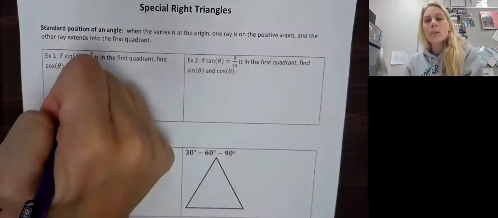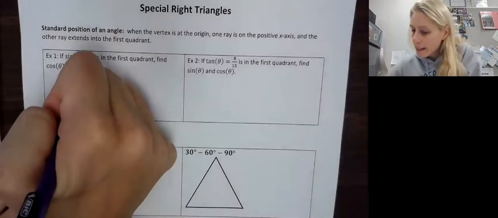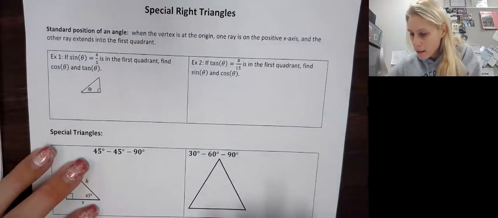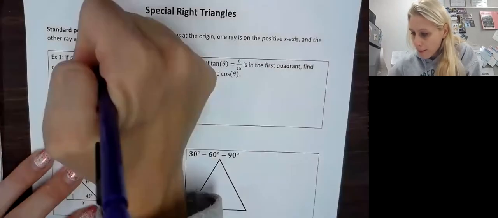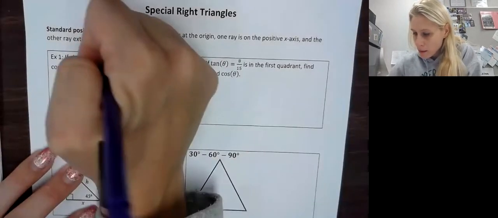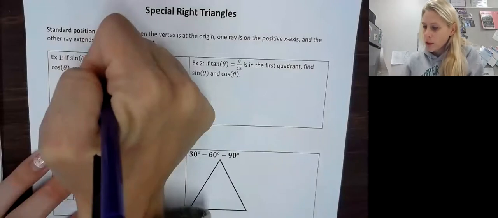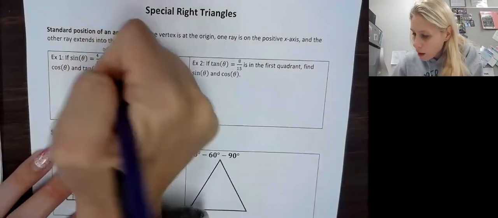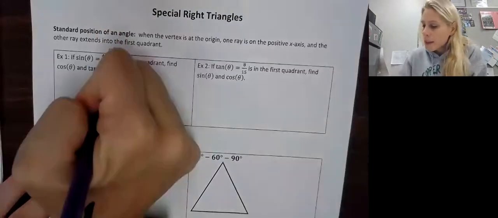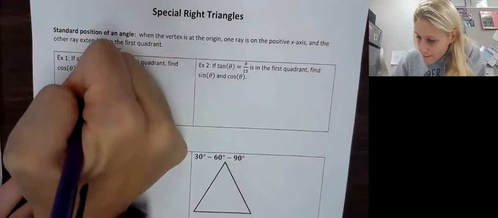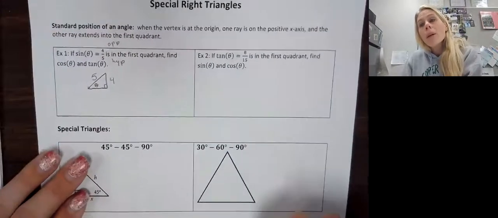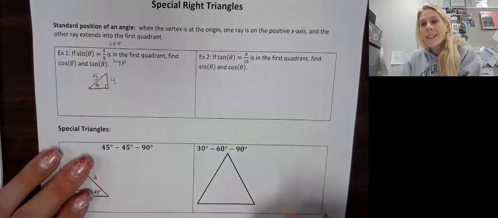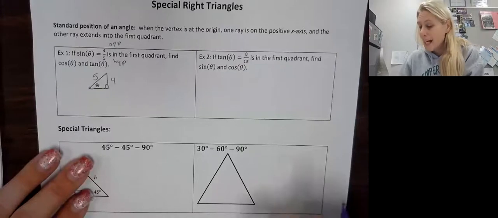Now, sine is what over what? Sine is opposite over hypotenuse. So the opposite is 4, the hypotenuse is 5. So now we're going to use the Pythagorean theorem to help us identify that missing side.